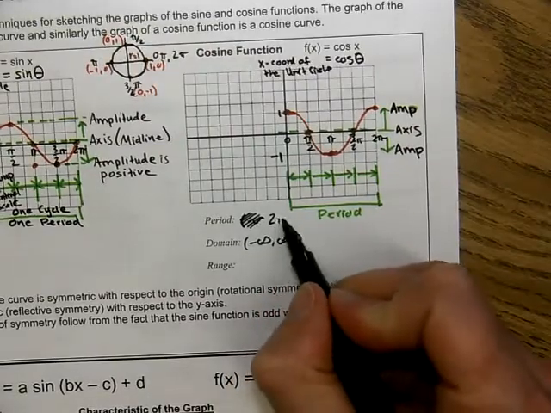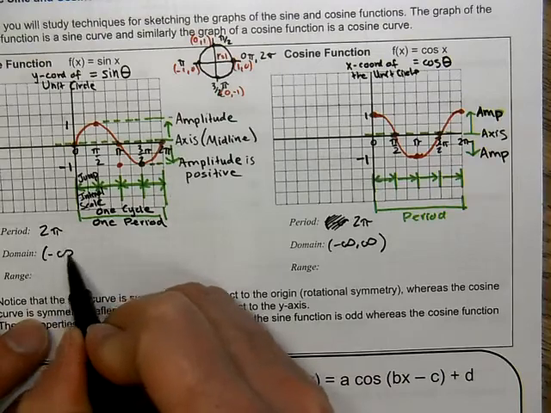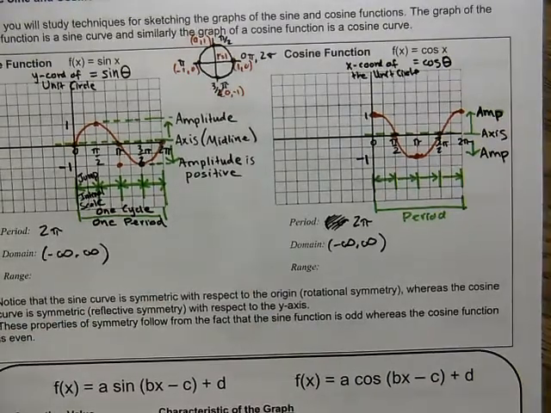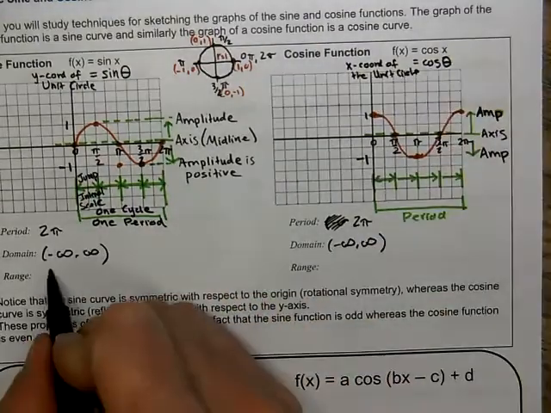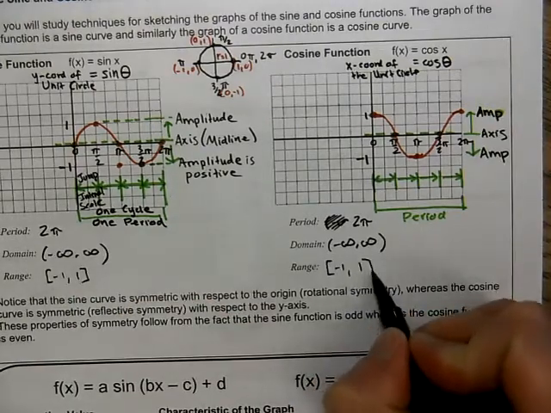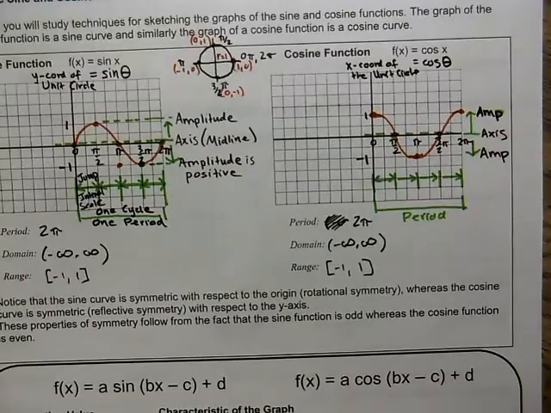That is the 2 pi, and that's true for both sine and cosine. The range is describing the height of the graph, and so we are going from -1 up to +1. And that finishes up our little characteristics of the parent functions of sines and cosines.